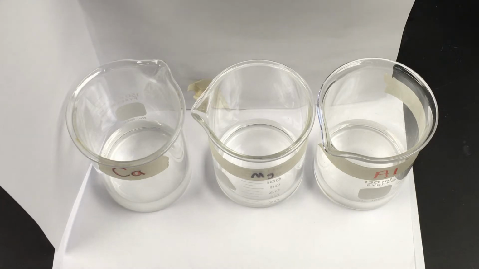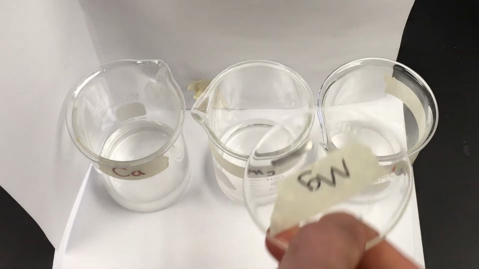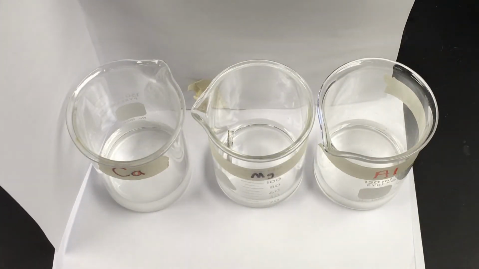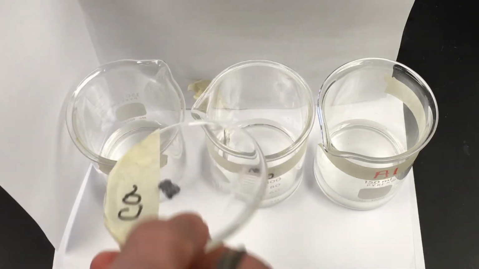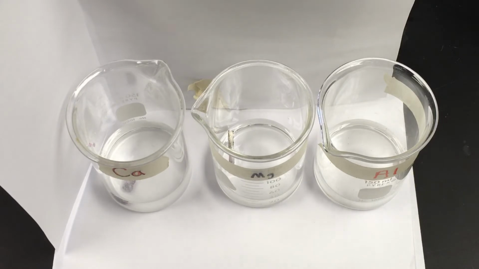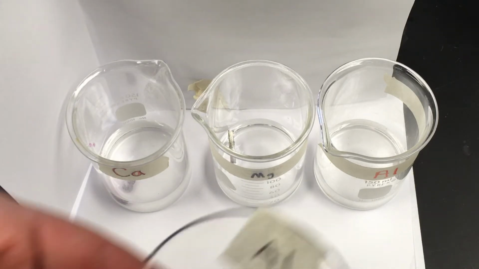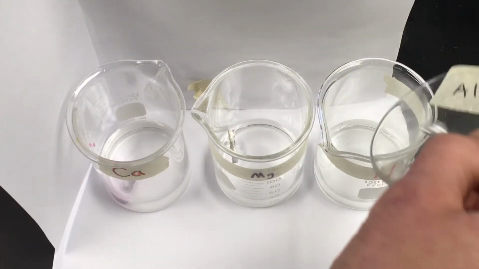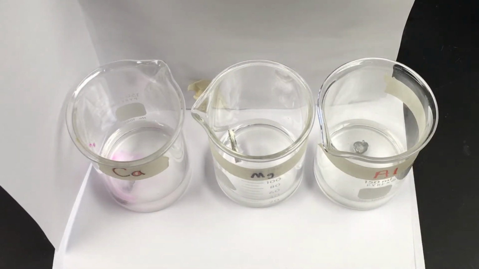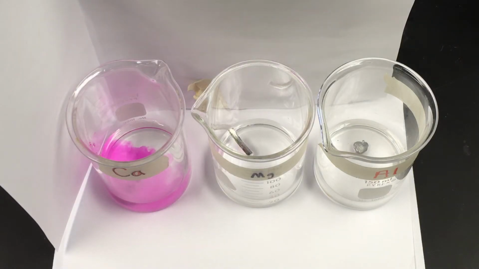And we are ready to drop our metals in. So I'm going to go ahead. I'm going to use the plate. Here's magnesium. So I'm going to drop magnesium in the middle one. And I'm going to take my calcium and drop it in the calcium beaker. And then I'll take my aluminum and drop it in the aluminum beaker. So we're looking for bubbling, and we are looking for that pink color. Bubbles tell us that hydrogen is being produced by the reaction of the metal reacting.